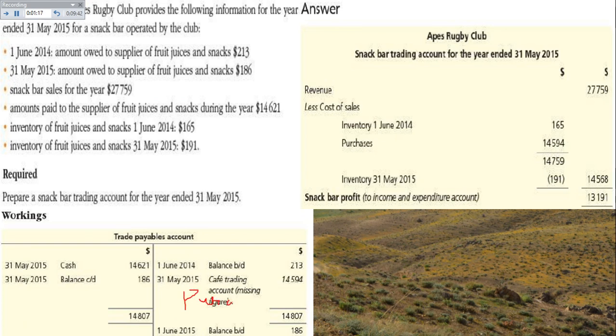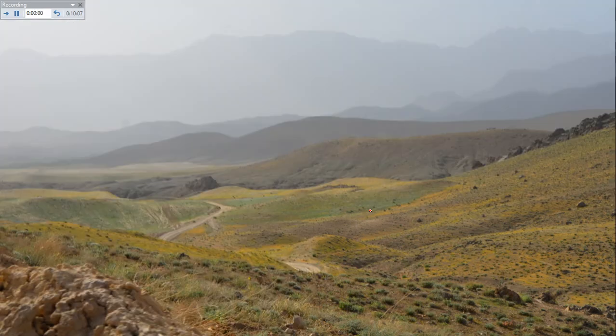So purchase has been derived as a missing figure, and then this amount has been put here to arrive at your cost of sales. And then you have the profit of the snack bar that has to be transferred to the income and expenditure account. So the basic concept here is, if you have an extra activity being conducted besides the core activity of the club, you need to prepare a trading account and transfer its profit to the income and expenditure account.